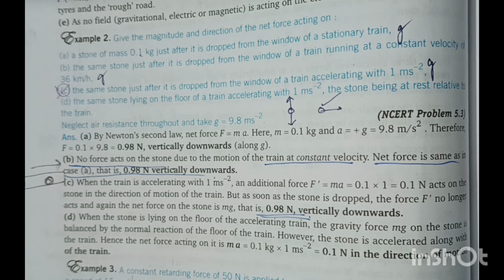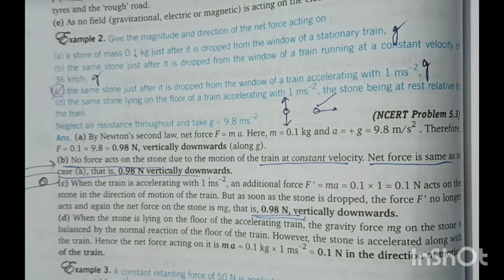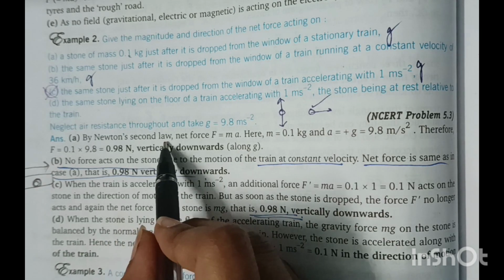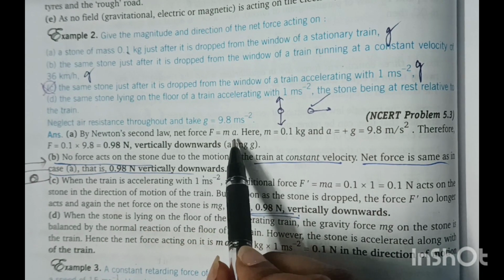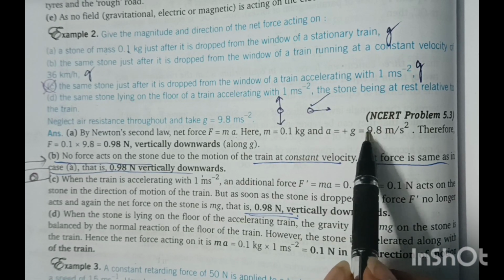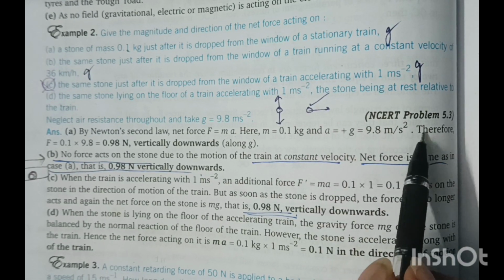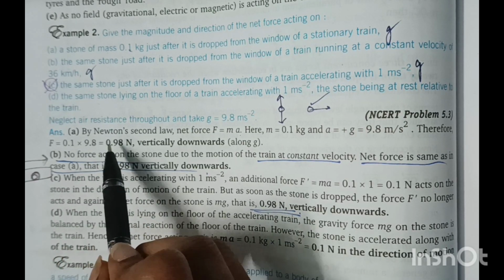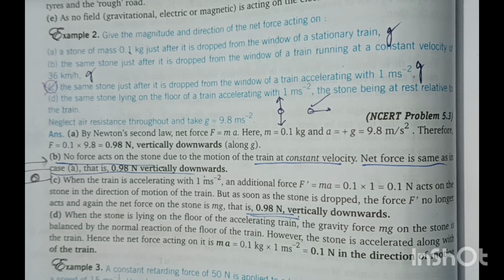Give the magnitude and direction of net force acting on a stone of mass 0.1 kg just after it is dropped from the window of a stationary train. By Newton's second law, the net force F is equal to mass into acceleration. Here m is 0.1 kg and acceleration is 9.8 meter per second square. Therefore, force is mass into acceleration, 0.1 into 9.8, that is 0.98 Newton vertically downwards.